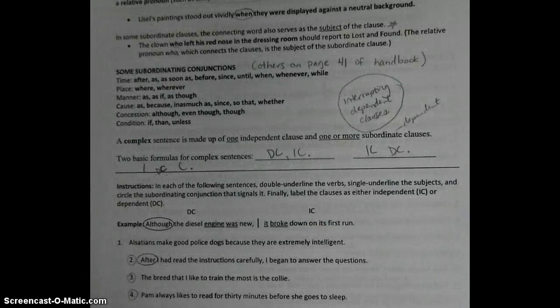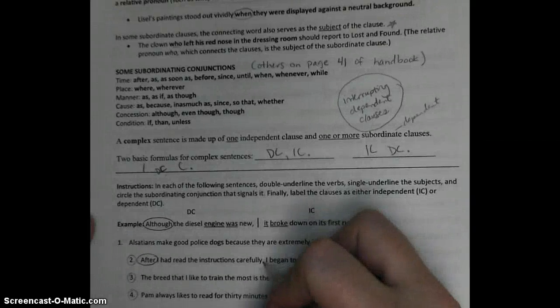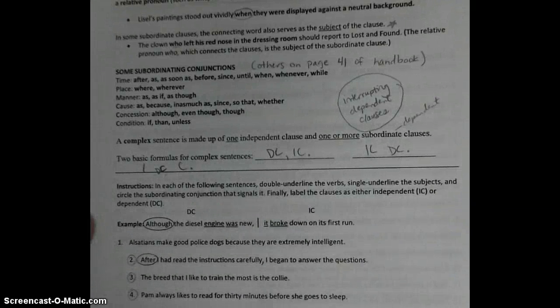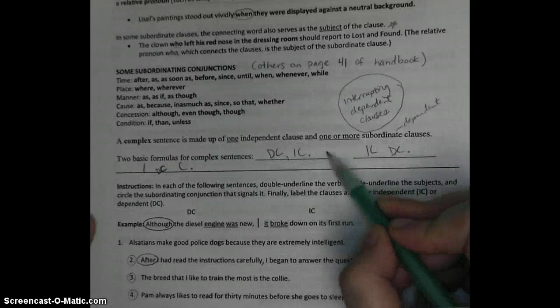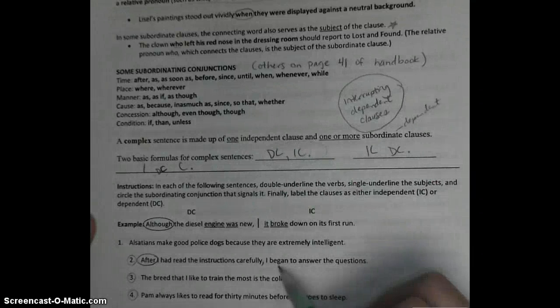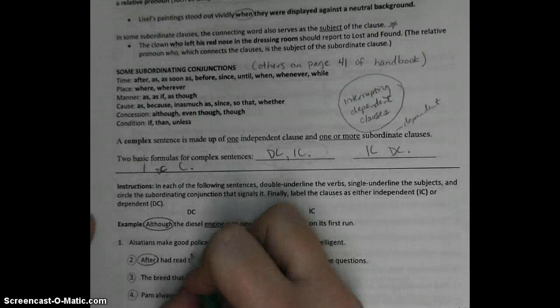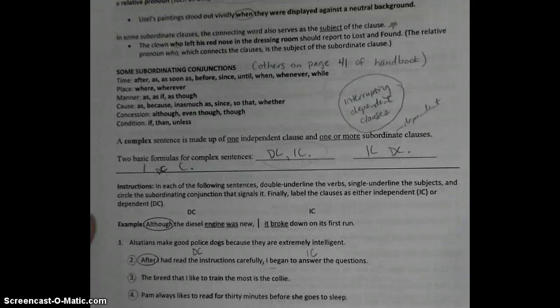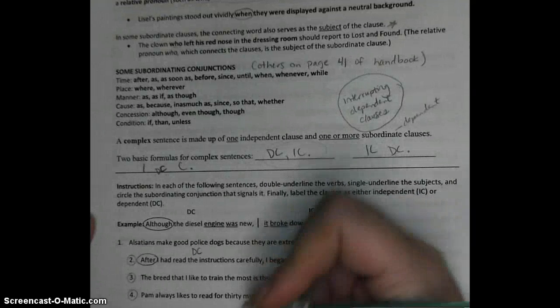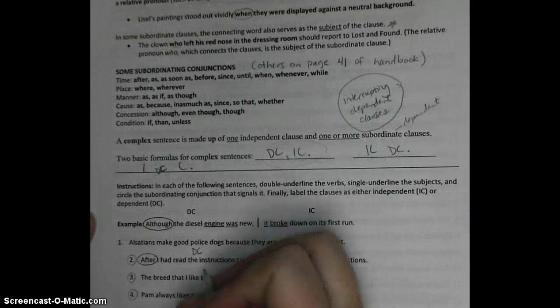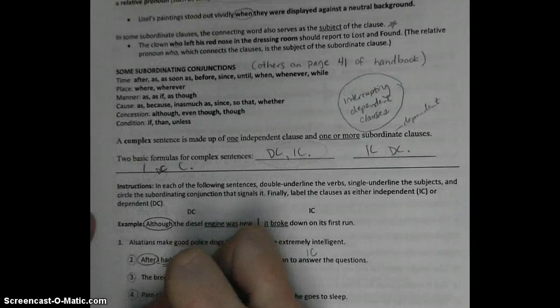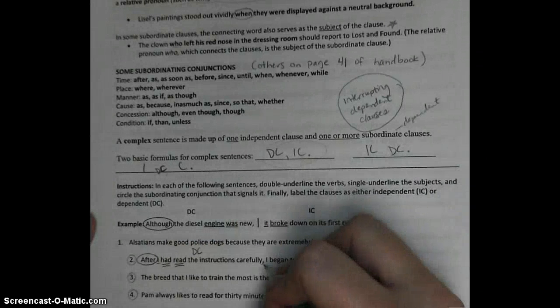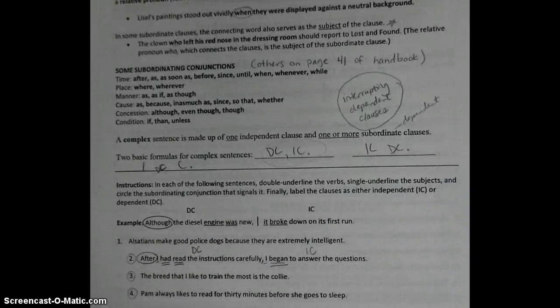So after I had read the instructions carefully, comma, that's probably my dependent clause because I bet I'm following this formula. I began to answer the questions. That's something that stands on its own. So I'm going to go dependent clause, independent clause. Now I just need to find my subjects and verbs. So I had read, I began.